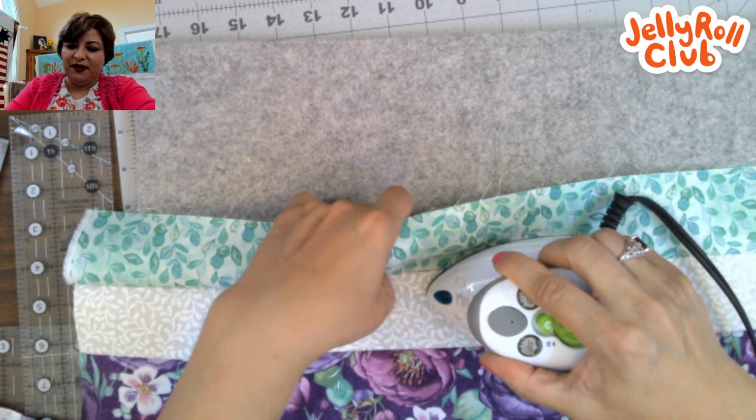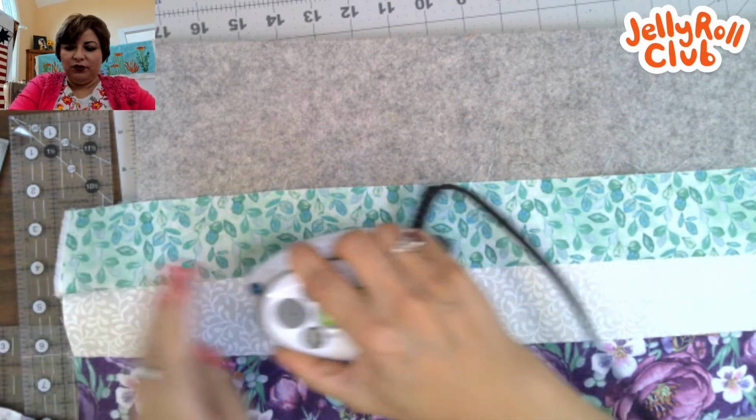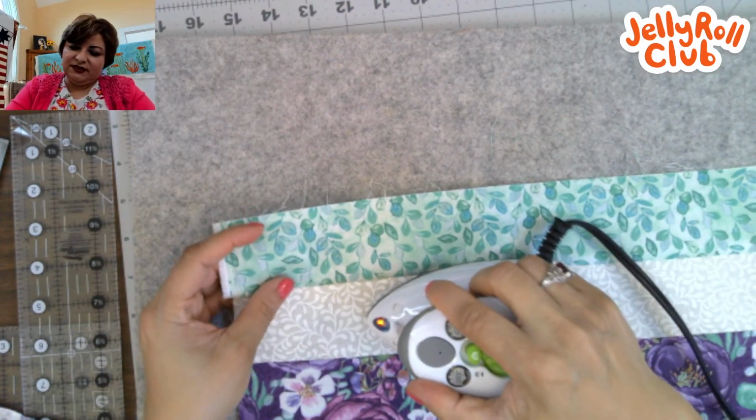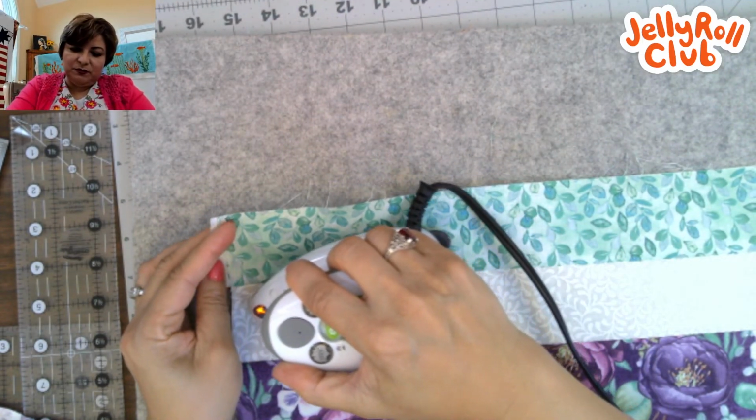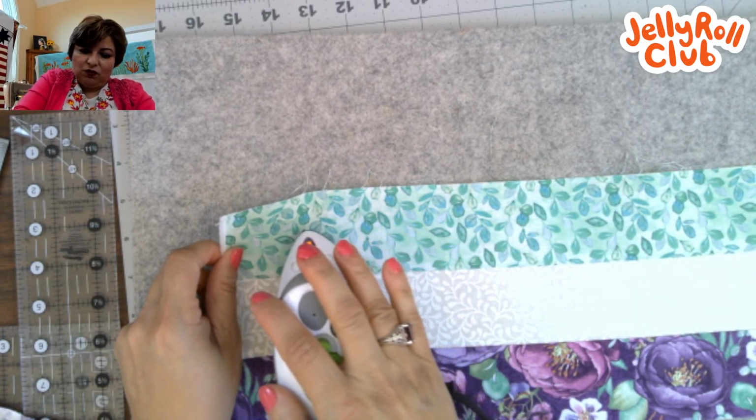Yes, I have a video that shows you how to use Post-it notes to set a 1/4 inch seam. So if you haven't seen that, it's in the new Quilters series. I have a video that shows you. I like to use Post-it notes on my vintage machines. If you're a new quilter, that is a great way to do it.